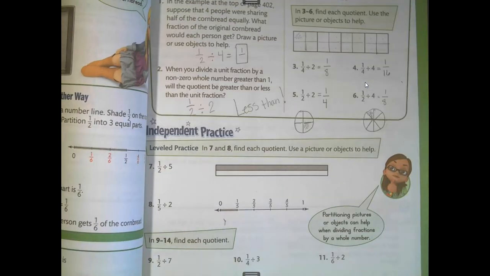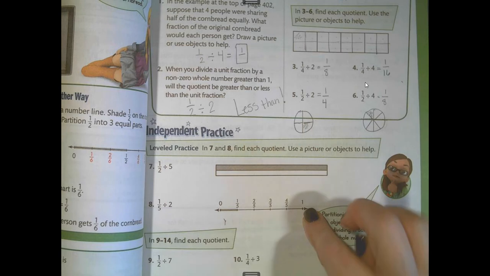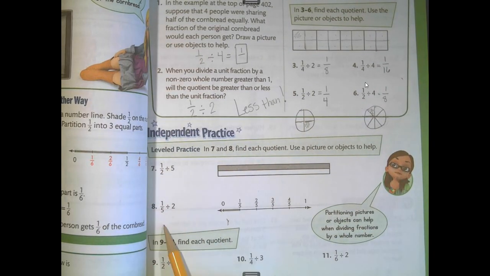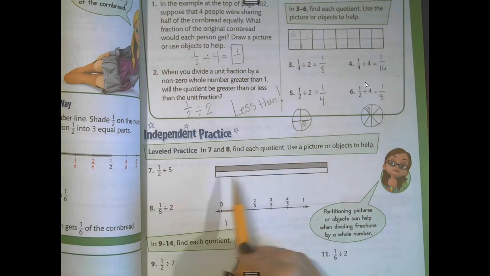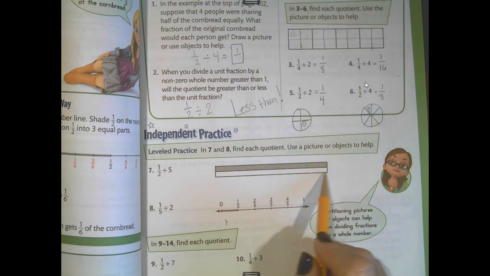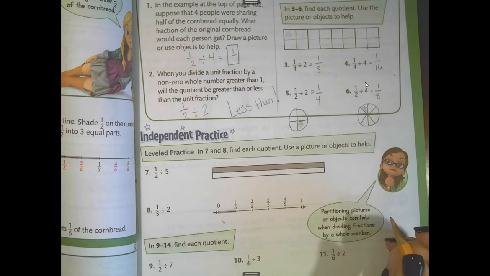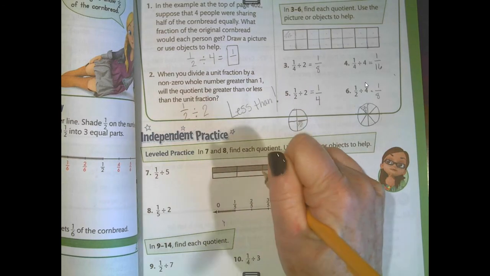All right, so number 7 and 8, we're going to use the visual model and the number line, and we're going to divide 1/2 divided into 5 equal parts and 1/5 divided into 2. So we're going to go ahead. The 1/2, we've got the top shaded and the bottom not shaded to show me the half. So now I need to break it into 5 equal parts. So I'm going to need 4 vertical lines.